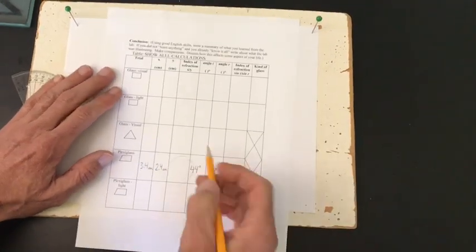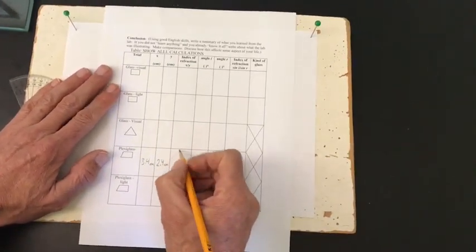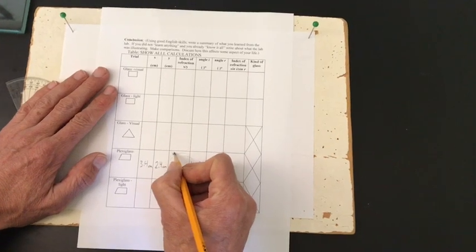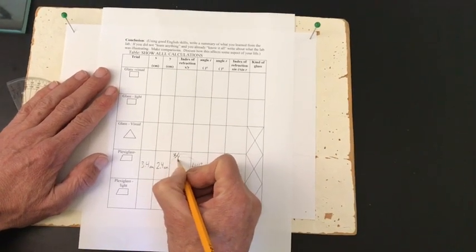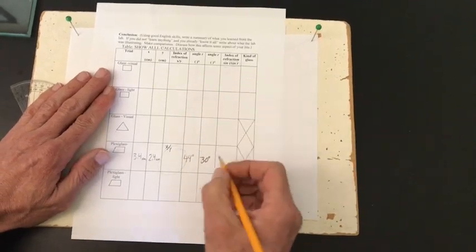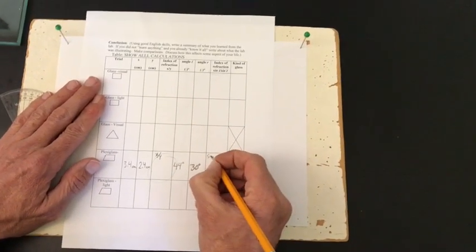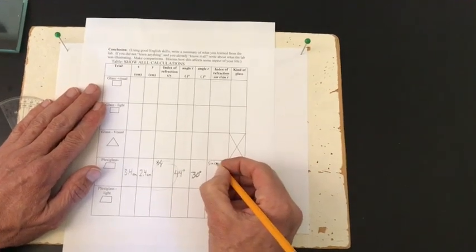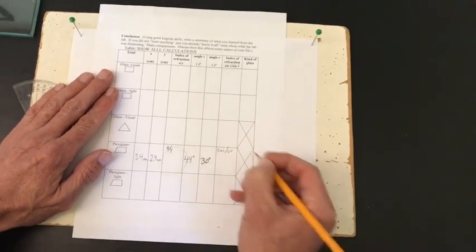Our index of refraction is X divided by Y. That's from up here. And then using our angles, it is sine I divided by sine R.